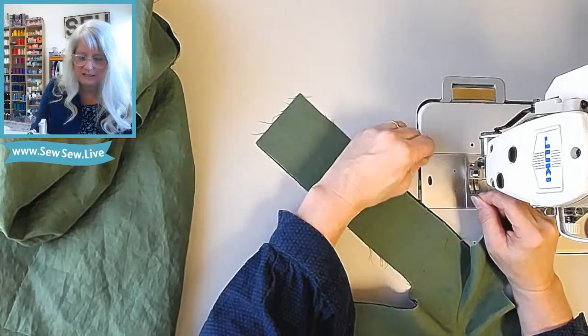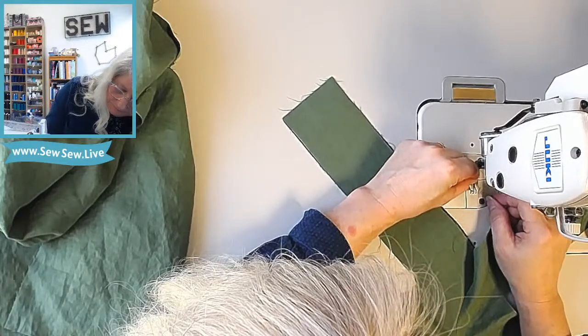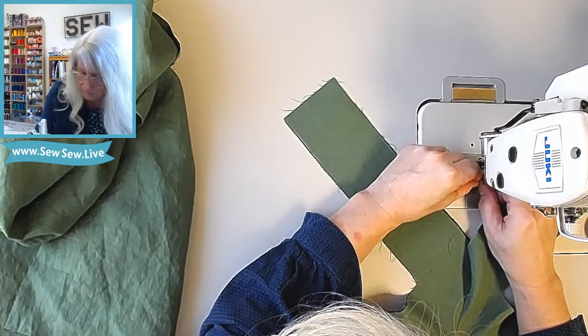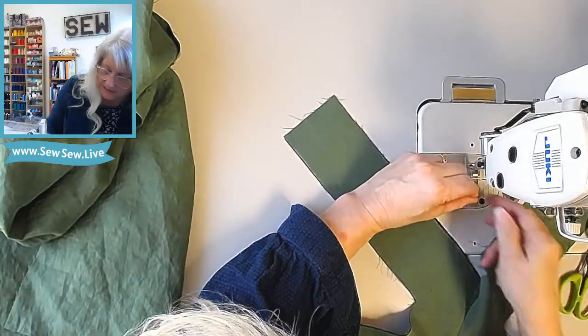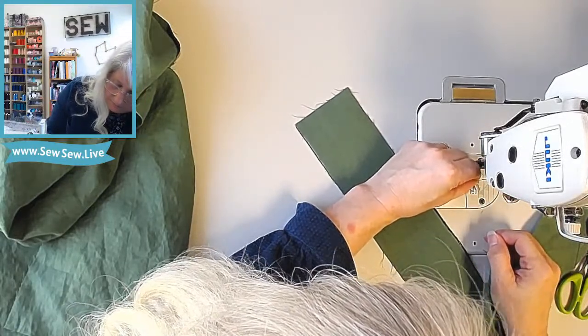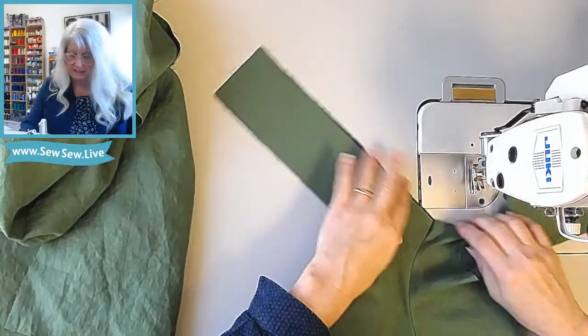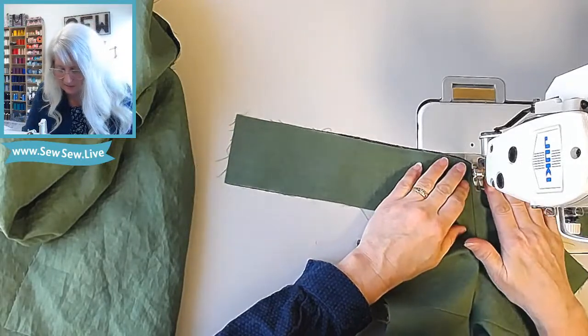All right, well, see you Saturday. Okay, come on. What the heck? You know what it is? I'm using a size 14 needle too. I never do that. My biggest secret is I sew almost everything with a size 16 needle.